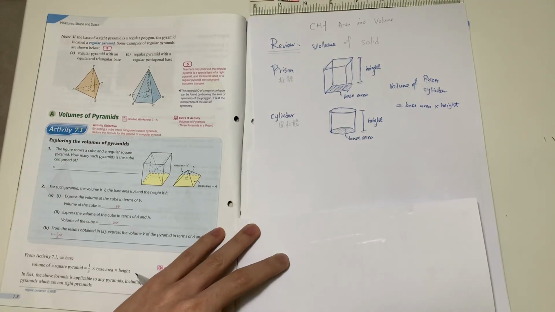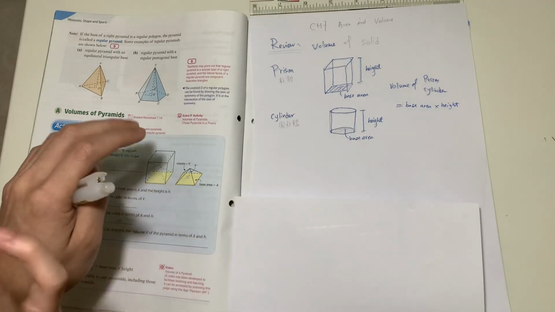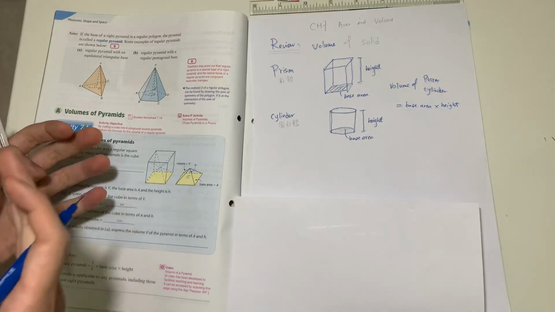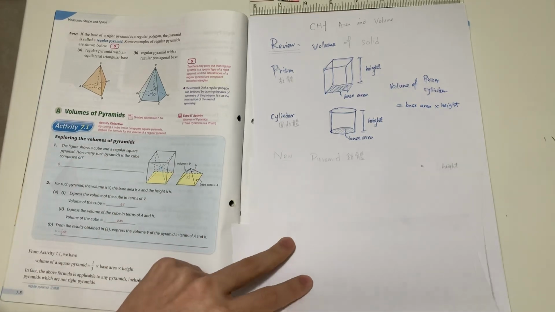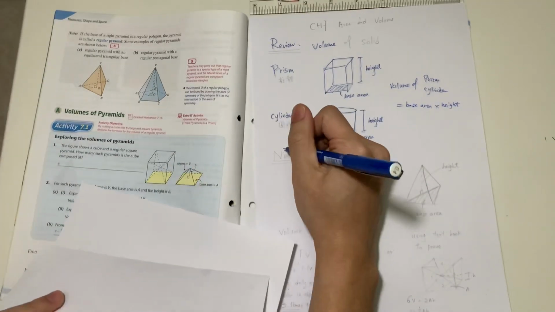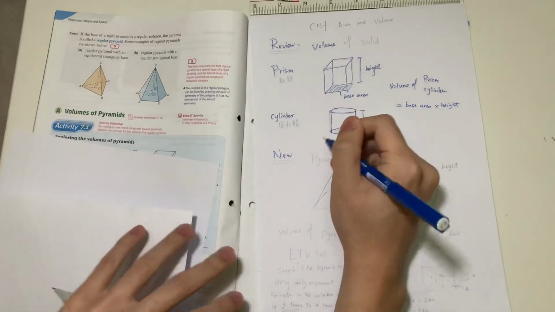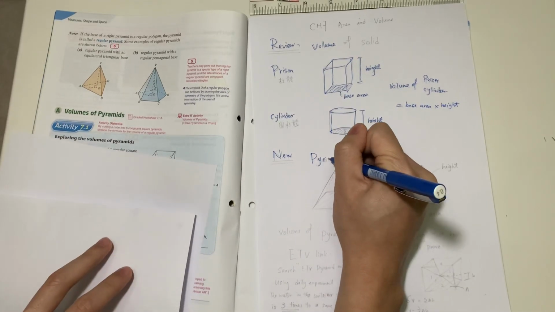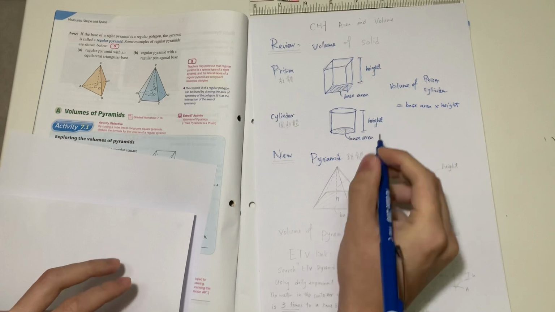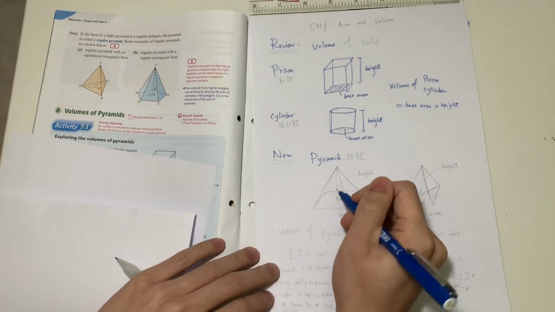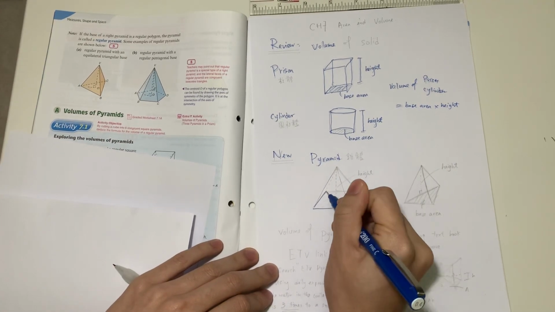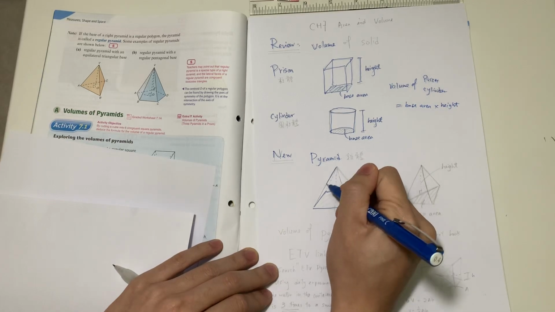Okay, so building on this logic, we'll learn the new stuff for the pyramid. You will see this is the pyramid.